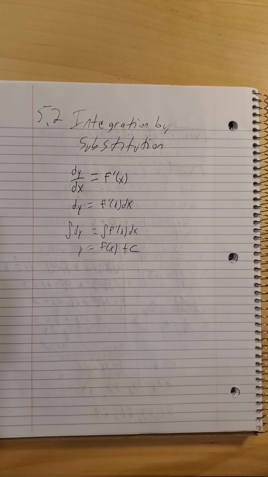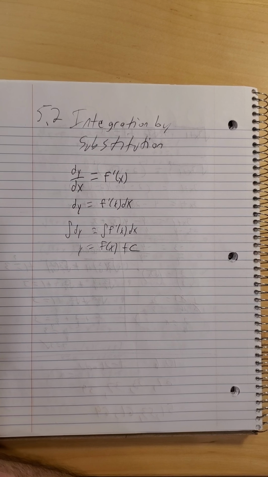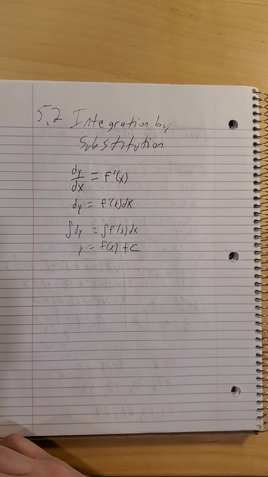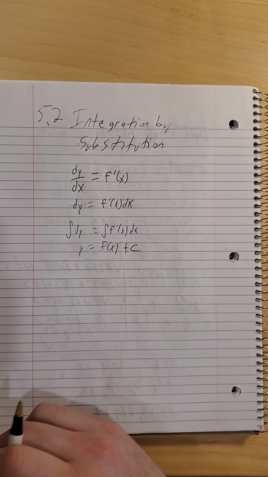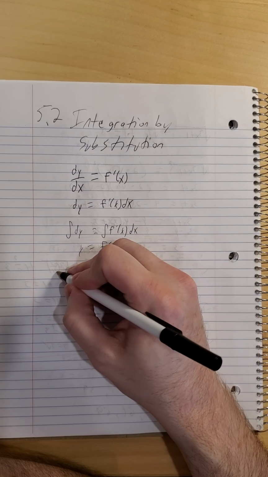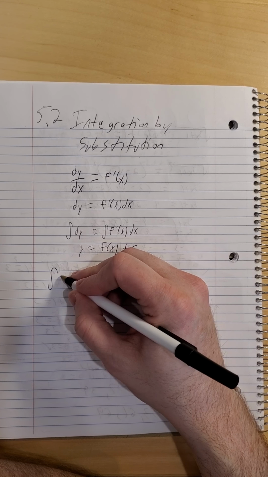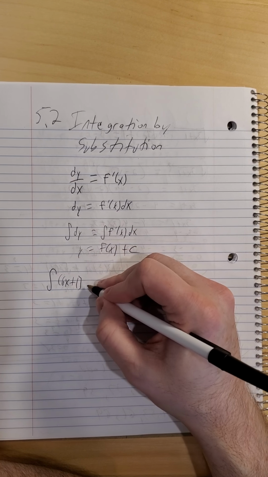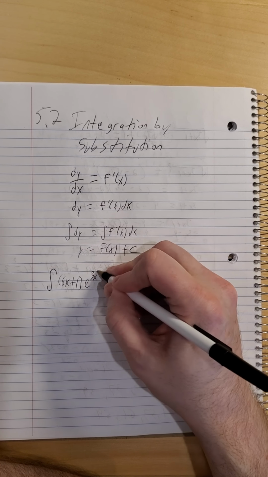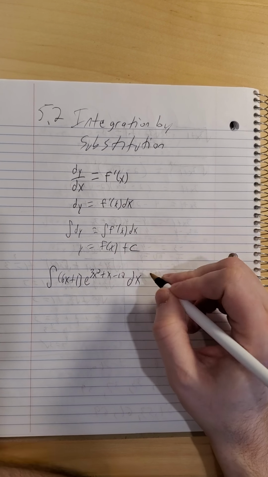So in this one, if we have something that's more difficult to integrate than what we've seen in section 5.1, we simply use a u substitution. So for example, they may ask us to find the antiderivative of 6x plus 1 times e to the 3x squared plus x minus 10 times dx.